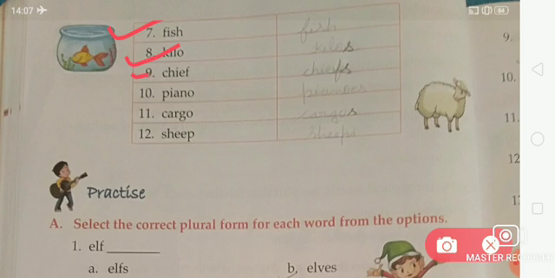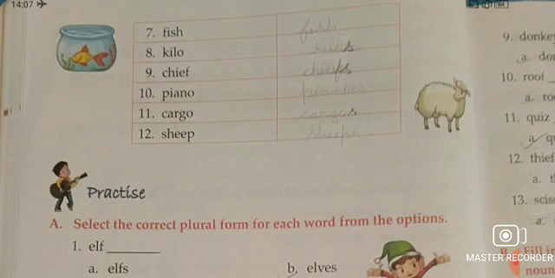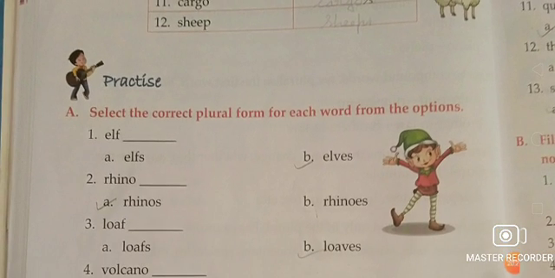Next, seventh is fish, so it will be fish. Eighth is kilo, so it will be kilos. Ninth is chief, it will be chiefs. 10th is piano, it will be pianos. 11th is cargo, it will be cargos. 12th is ship, it will be ships.